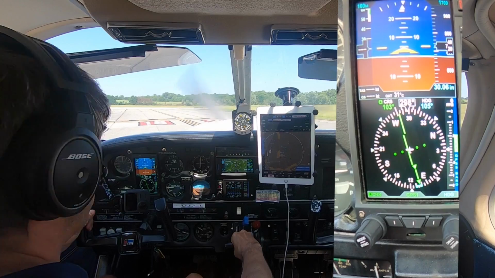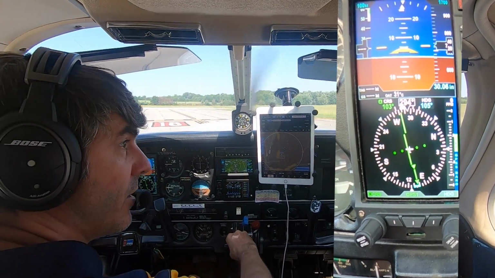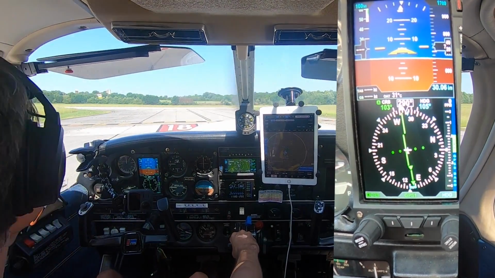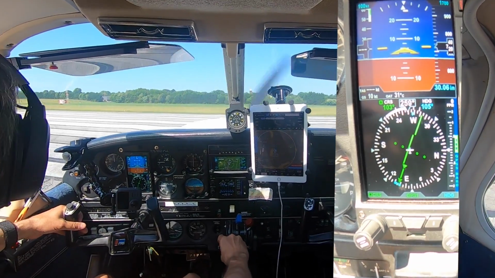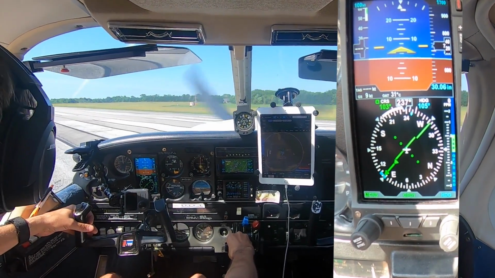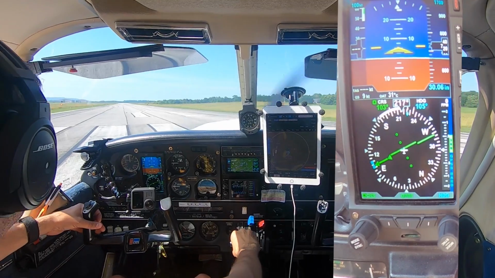Executive Traffic Cherokee 08 Romeo, be departing 18, and I've got the traffic on base in sight. All right. Hotel Executive Traffic Cherokee 1628 Hotel, turning final runway 18, full stop, Huntsville set.